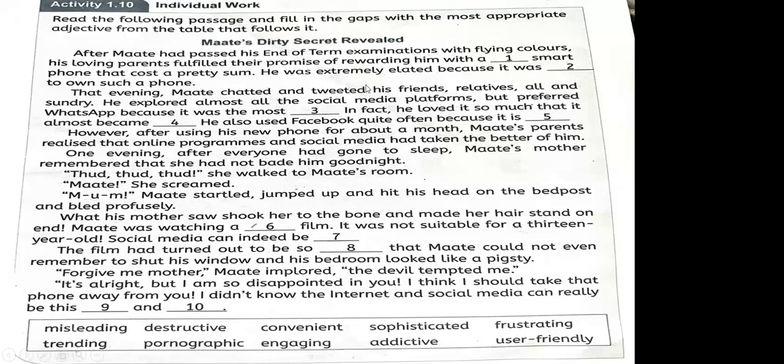I also have Natasha on this call. Natasha, what do you think about question number 2? That Mate was very happy because it was blank to own such a phone.